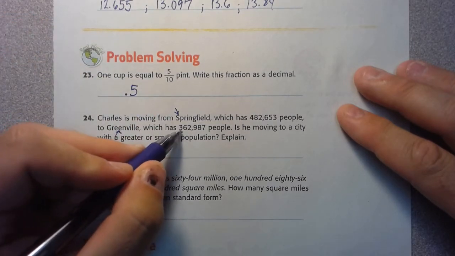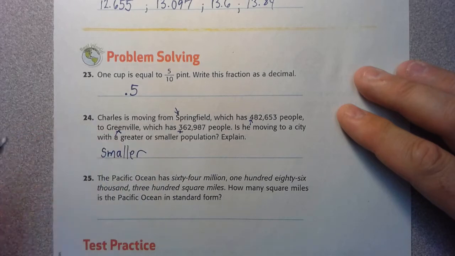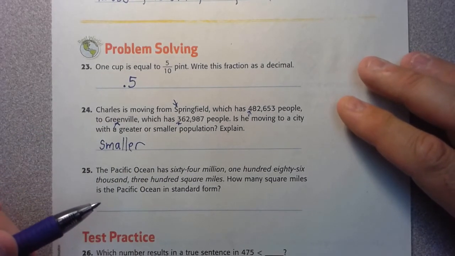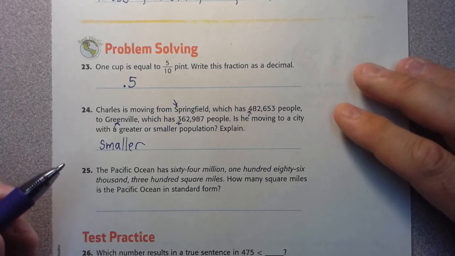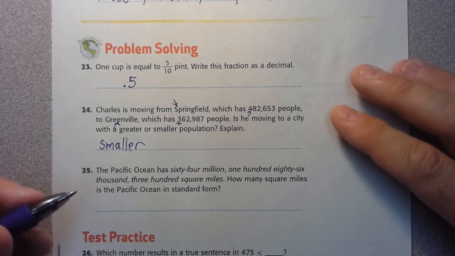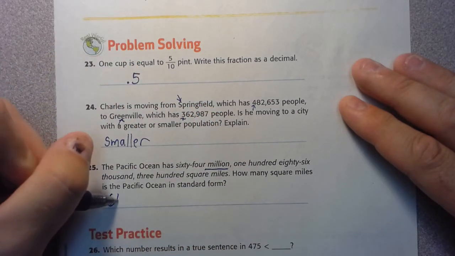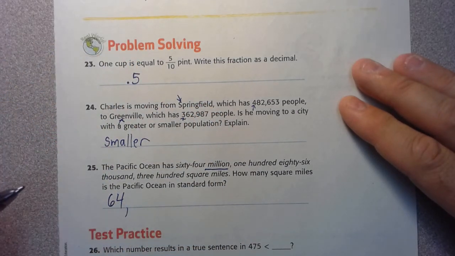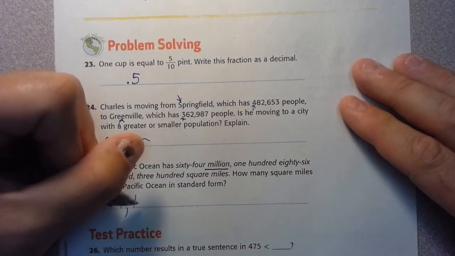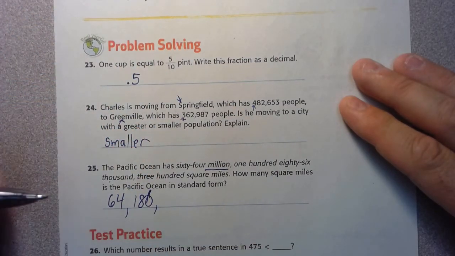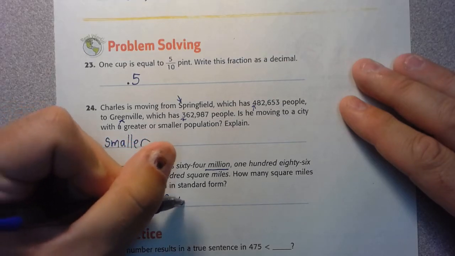Because this 3 right here is only 362. This is a 482. The Pacific Ocean has 64,186,300 square miles. So again, 64 million, put a comma. 186,300 square miles.